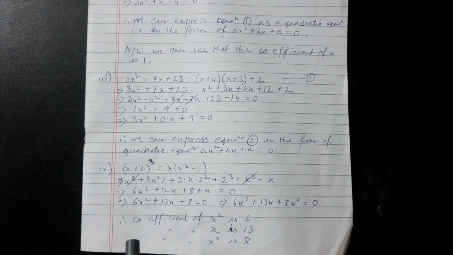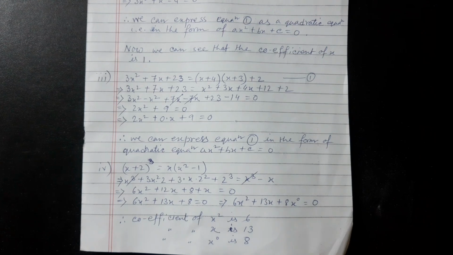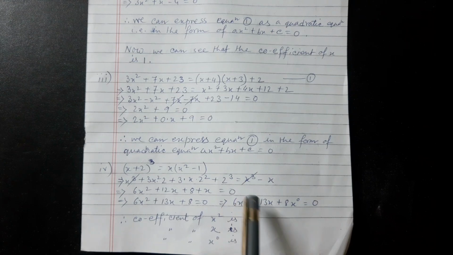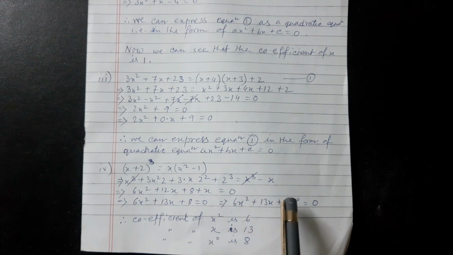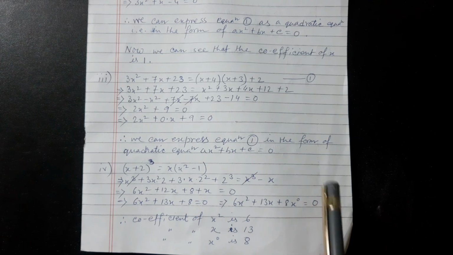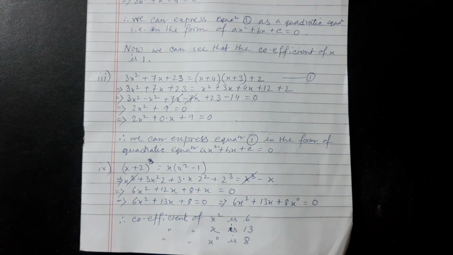Now we have to find the coefficient of x square, x and x to the power 0. For this, we can write this equation in this manner: 6x square plus 13x plus 8 into x to the power 0. As we know that x to the power 0 is 1, so we can write this equal to 0. Now, the coefficient of x square is 6, the coefficient of x is 13 and the coefficient of x to the power 0 is 8. Here, question number 4 is complete.